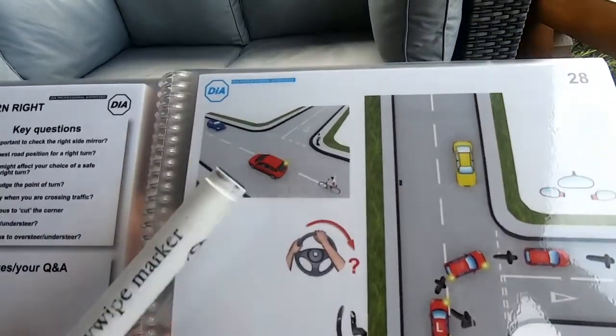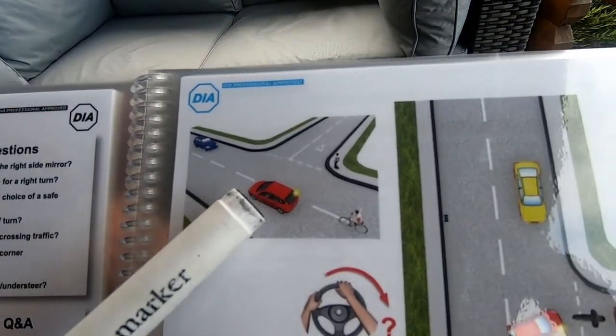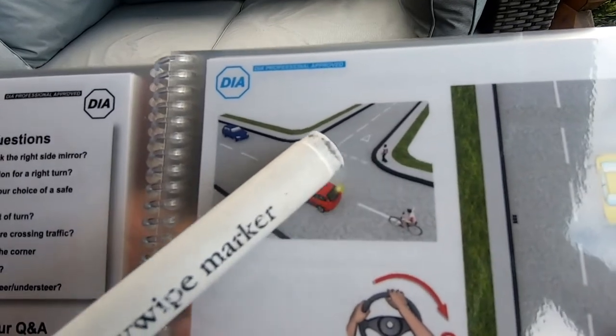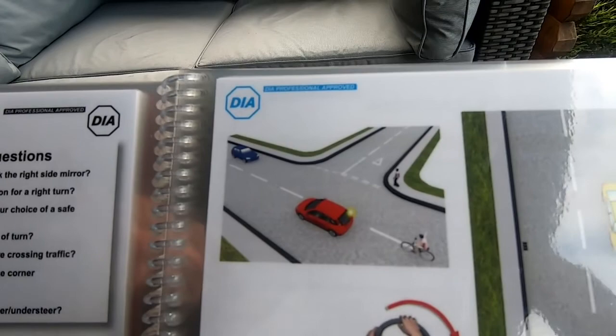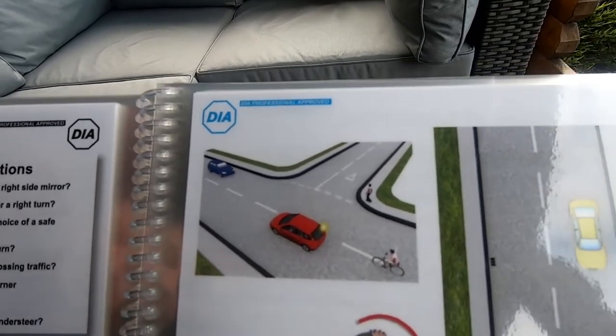Now if you look at the top picture here again, the driver here is aware of the pedestrian that's going to step off the pavement maybe and walk across. Remember we said pedestrians take priority, let them cross. Also, be aware of any cyclists round about you as well.